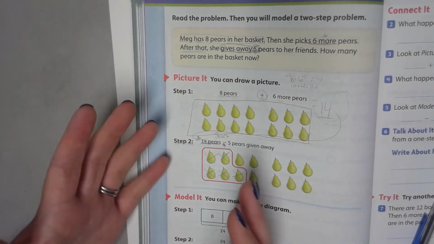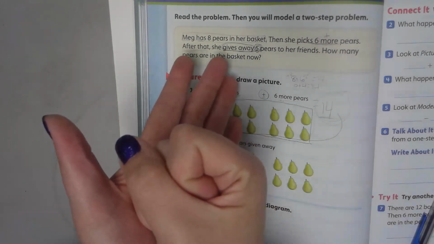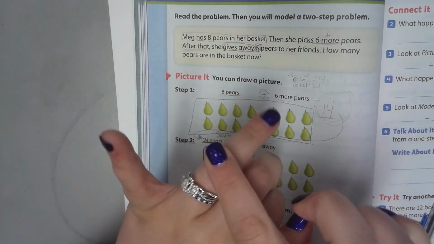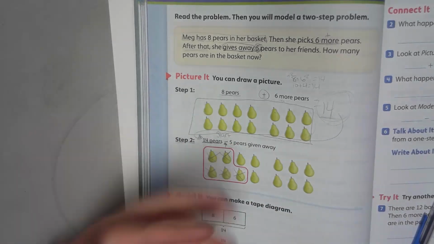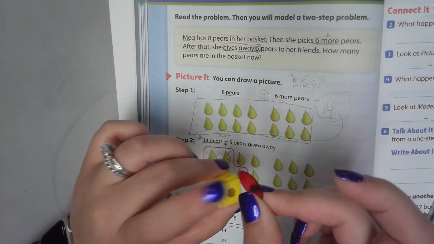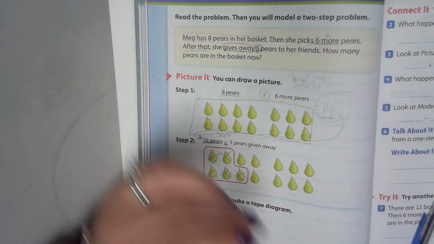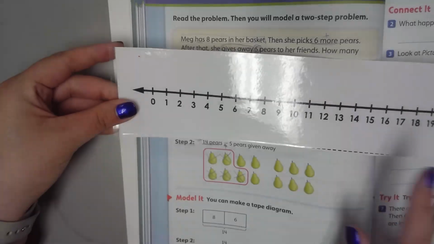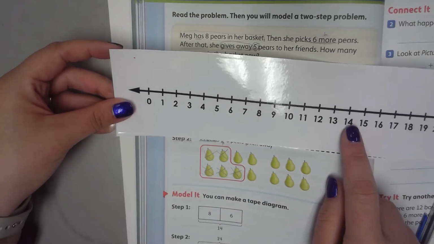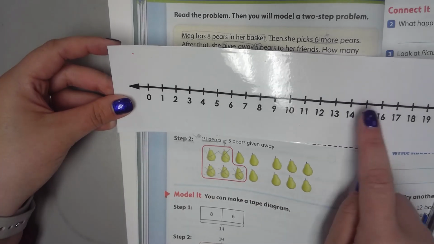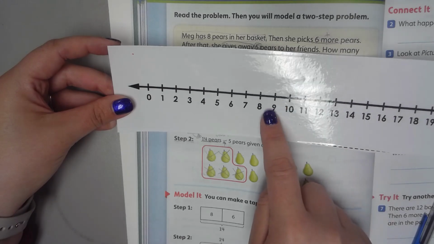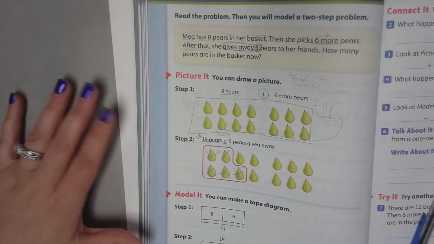So you could have done this multiple ways. They drew the picture. You could have done 14 and count backwards: 14, 13, 12, 11, 10, 9. You could have used counters, or these counters are cubes. You could have done it this way. Start at 14, and hop. Minus means we go down, so we go towards the small numbers. 14 down 5. 1, 2, 3, 4, 5. Okay, we could have done it that way. All those options are good.